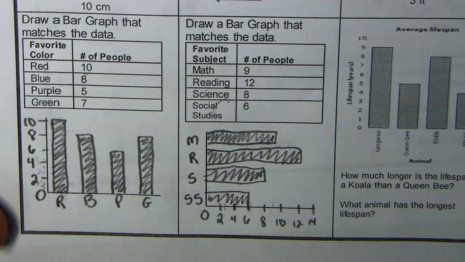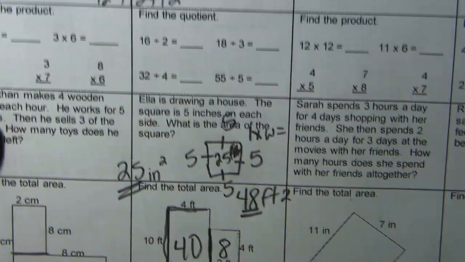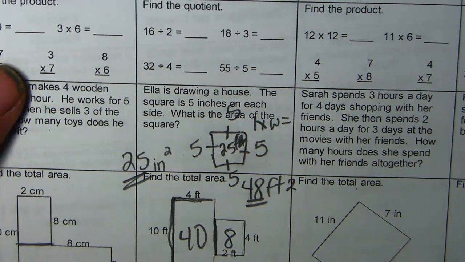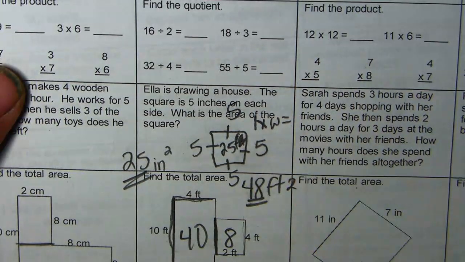Okay, so that's how you convert the data into a bar graph and find the area of a square, length times width.